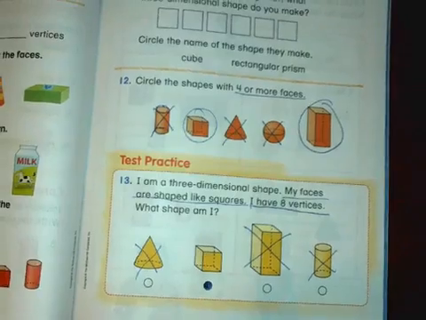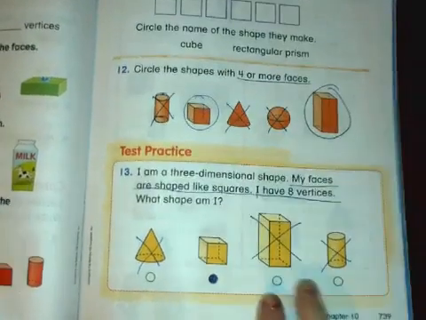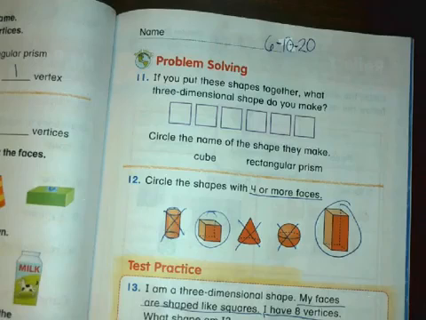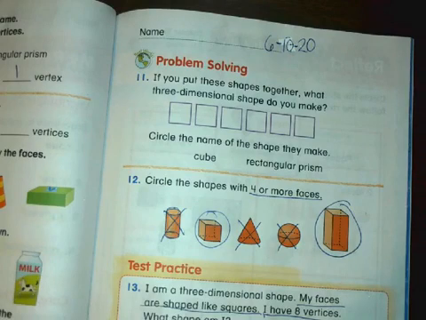Okay, so that is it for my review. When you're done, send me pictures to Class Dojo or Google Classroom. And that is it for math for 1st grade. You can keep your book after you send me the pictures. Keep your book and finish the pages we didn't do for extra practice.